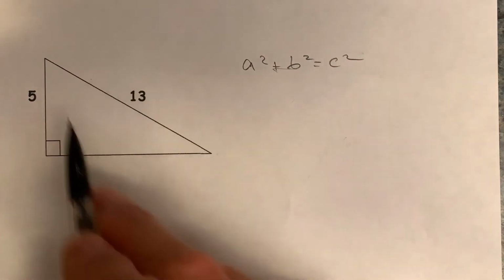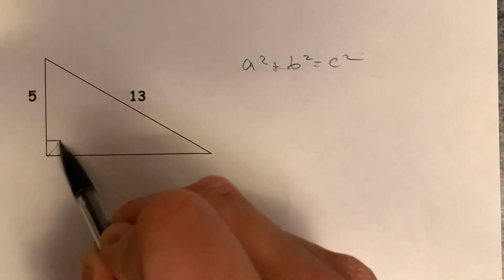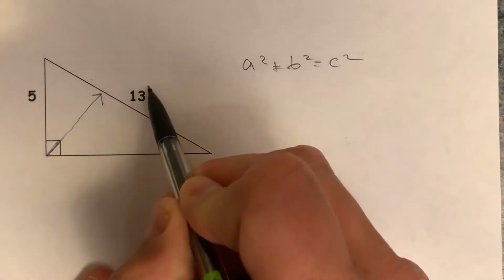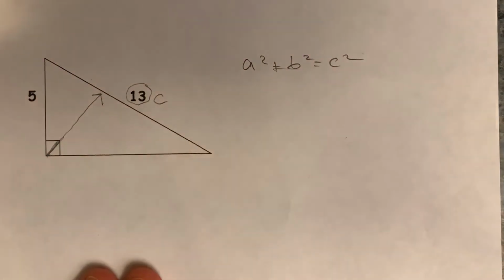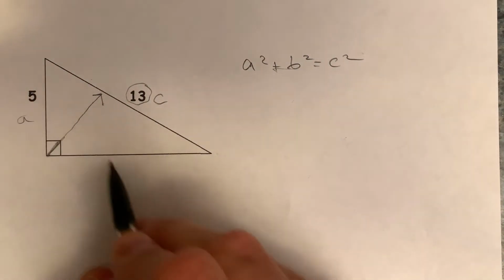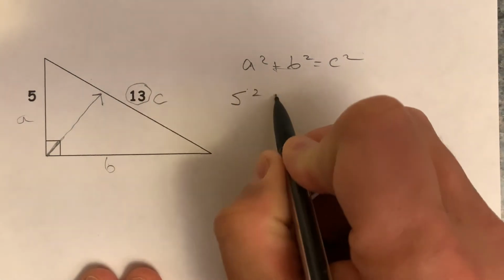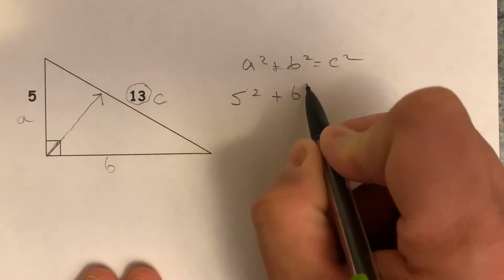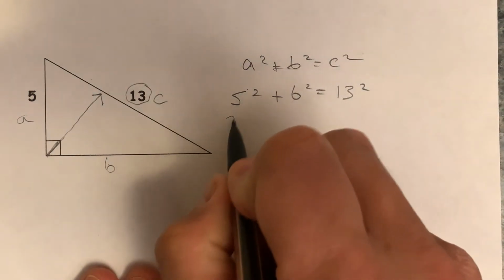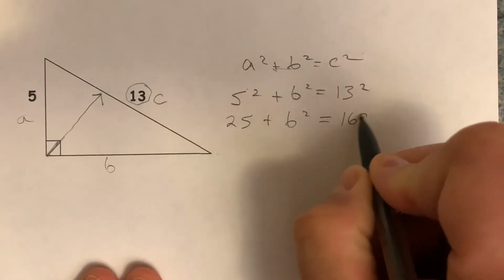With this here, we're going to take that and identify the longest side. So here's our right angle. So take your right angle and just extend it right through this corner, this diagonal here, and go like that. So this is C right here. That's the longest side. So we're missing this one right here, which is A or B. Doesn't matter, so I'll call this A, call that B. So I've got 5 squared plus B squared equals 13 squared. That's going to be 25 plus B squared equals 169.